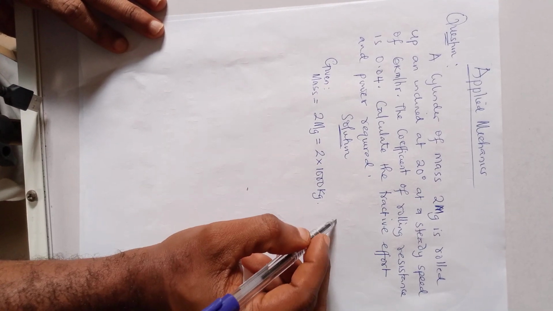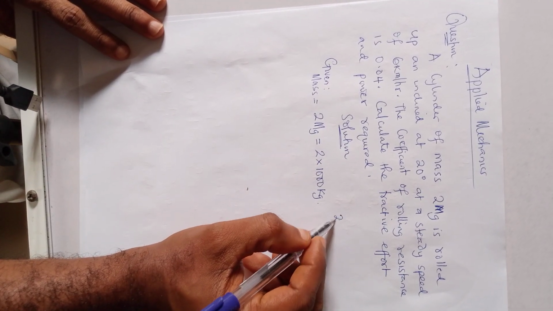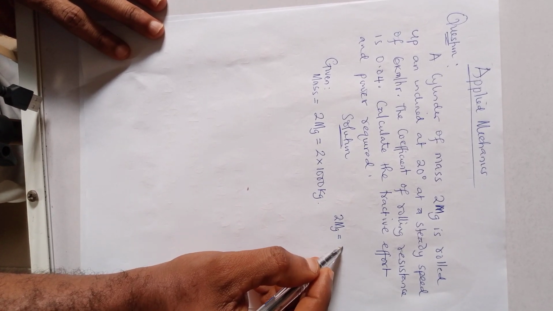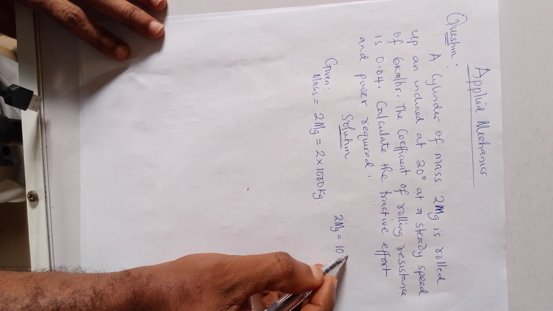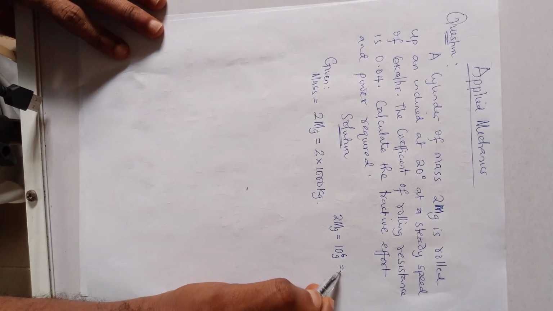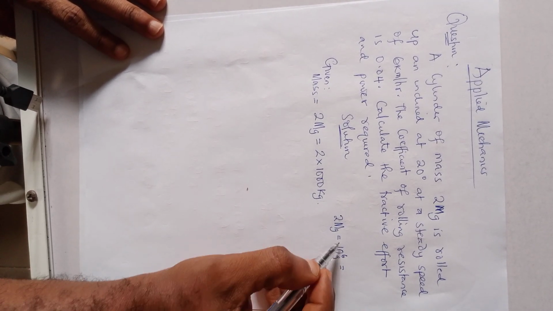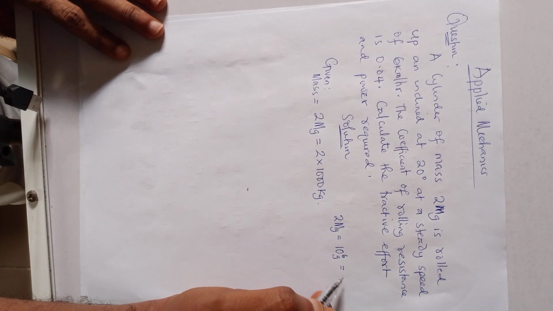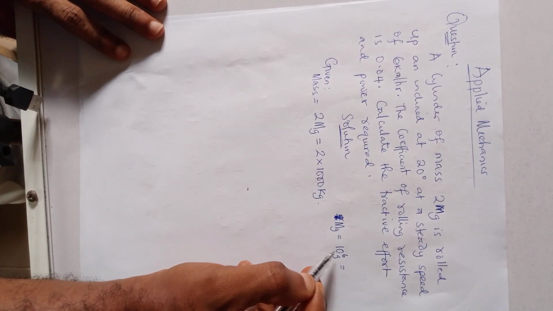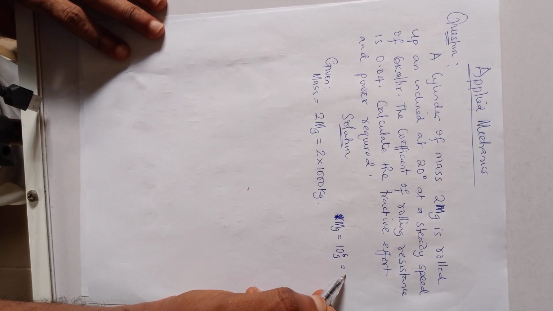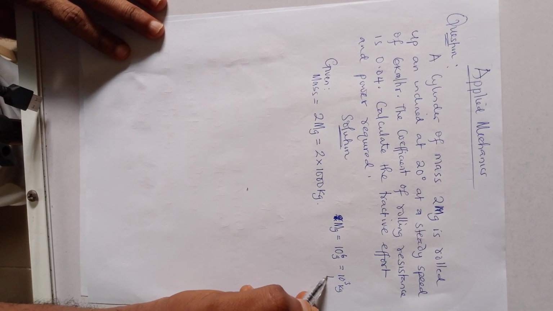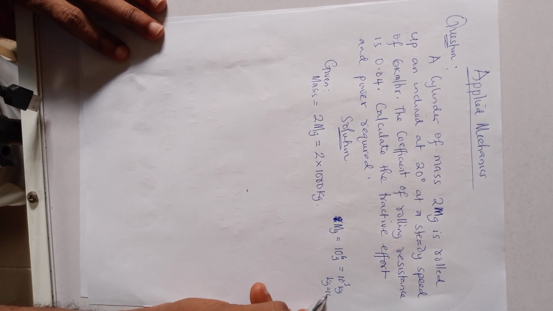Let me further explain this. 2 megagram is equal to 10 raised to power 6 gram. Megagram is 10 raised to power 6 grams, so you can break it down to 10 raised to power 3 kilogram, because kilo is again 10 raised to power 3.